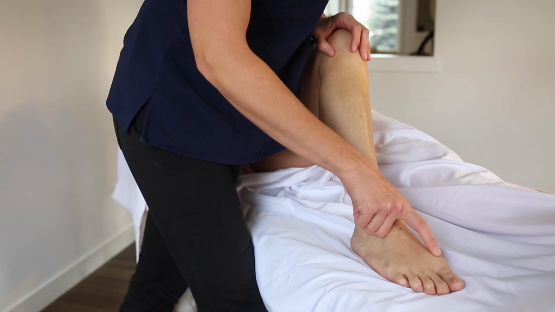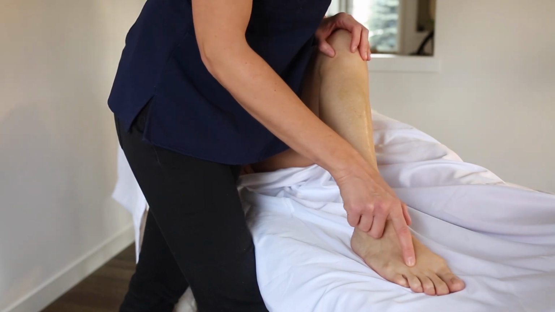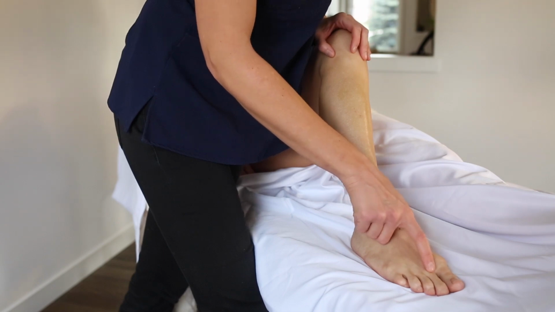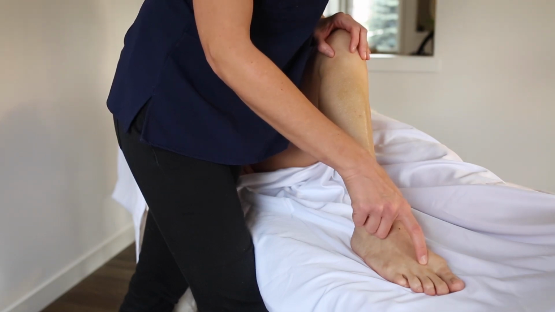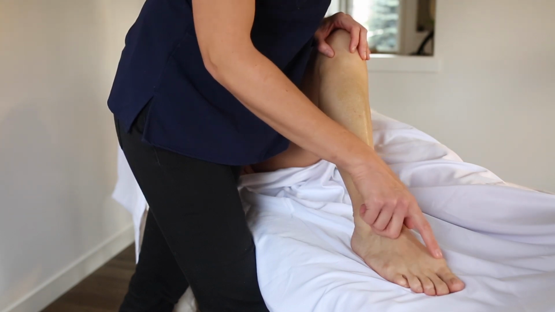So then these are the joints between the metatarsals and the phalanges in here. So a little bit higher up than we typically expect. And then the rest are the phalanges that form the toes, and the two phalanges for the big toe.